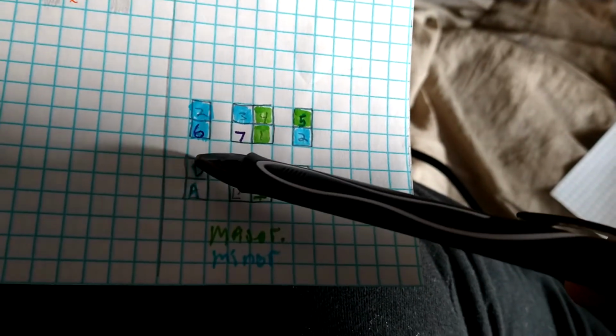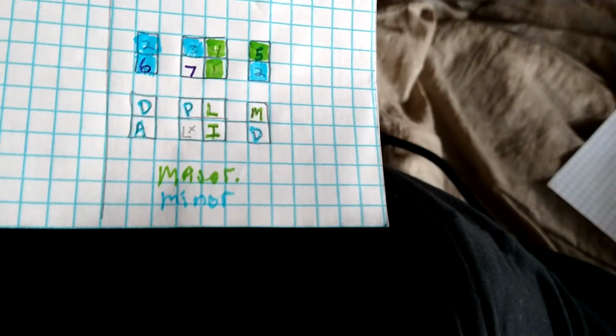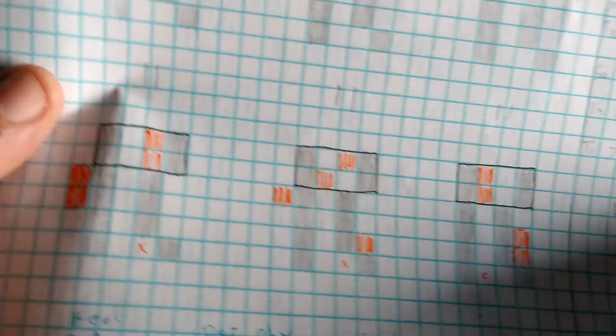I find it handier to use that root in major and minor. So you might want to copy that down. I'll leave that there for a few minutes so you can pause it. And that's where this came from.